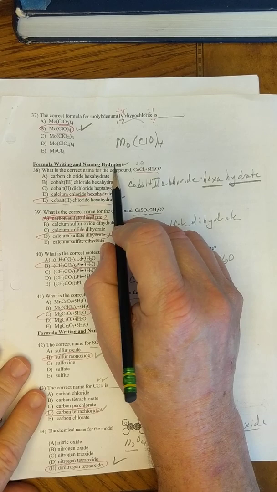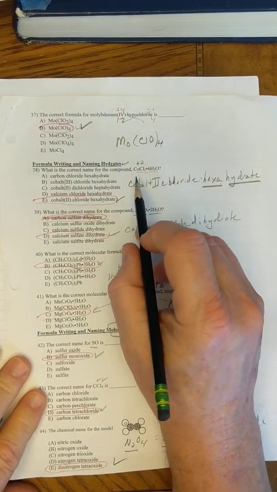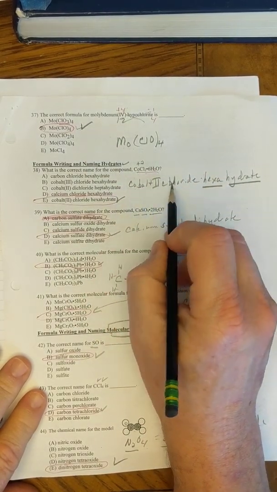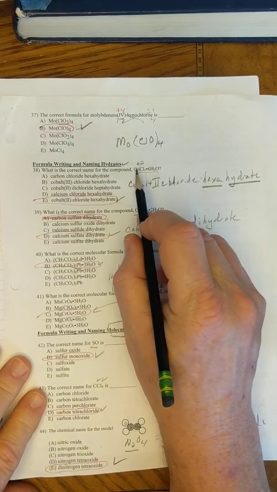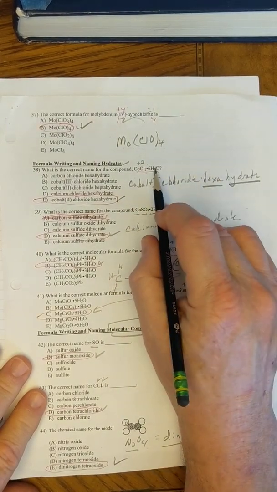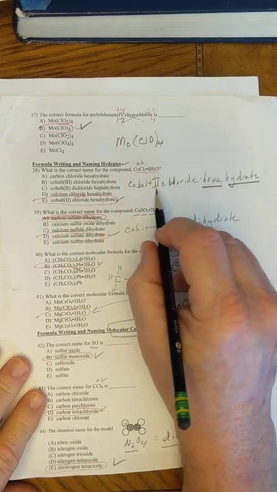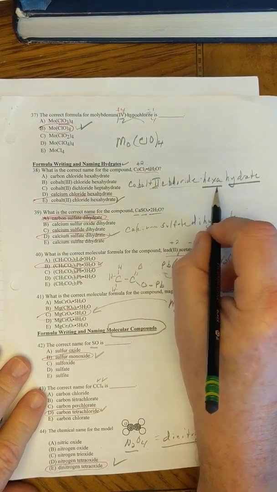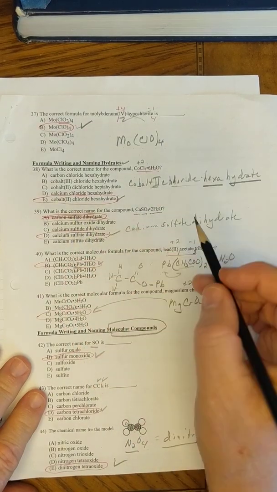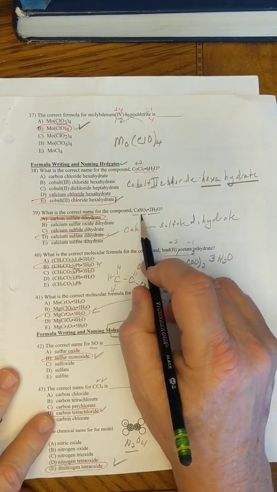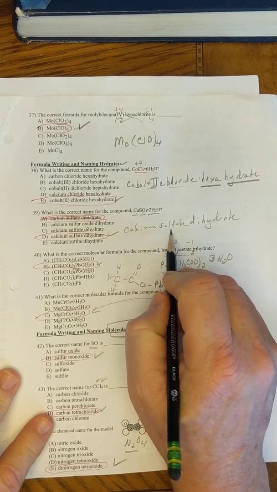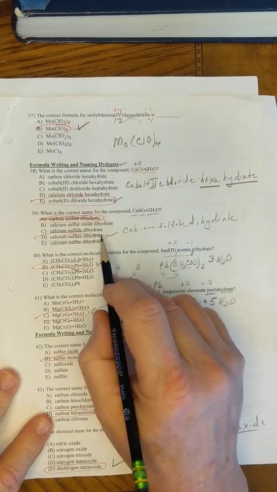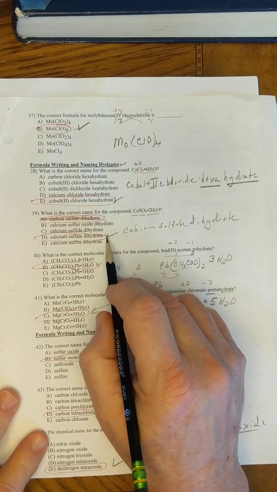Hydrates, compounds that contain water. I would name cobalt chloride. It's a plus 2 if I reverse the crisscross, 2 to 1. And then 6 waters would be hexahydrate. Cobalt, Roman numeral 2 chloride, hexahydrate is E. What's the correct name for the next one? Calcium sulfate, and then dihydrate, D.